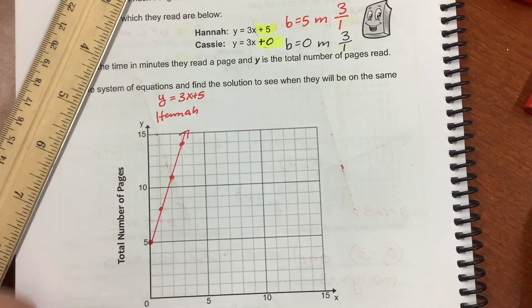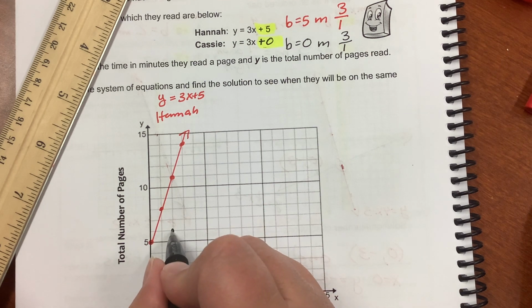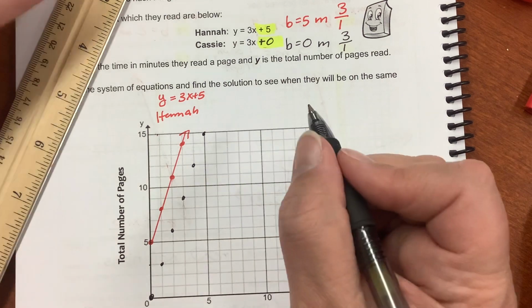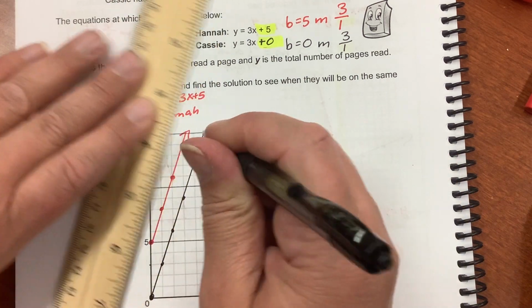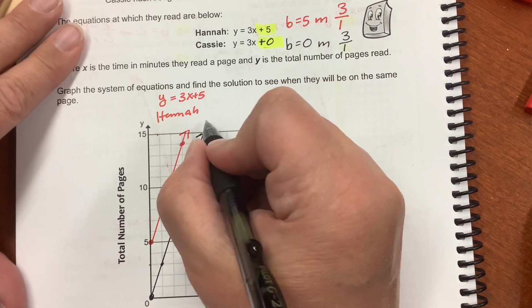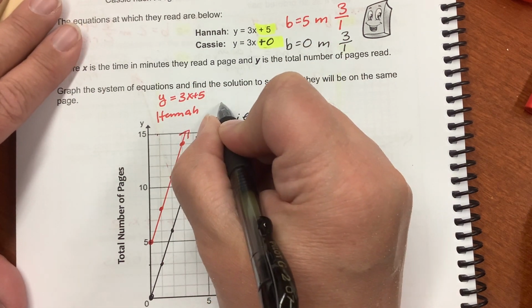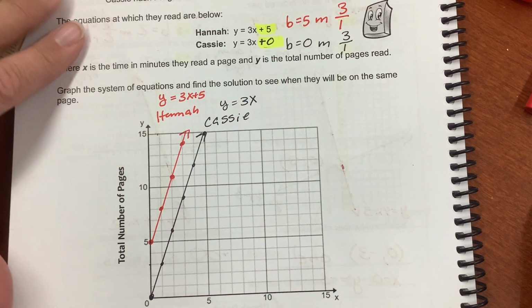Now, the next girl, Cassie, starts down here at 0, but she's also reading 3 pages in 1 minute. So up 3, 1 to the right, all the way across. And look at Cassie. She has the same rate as Hannah, y equals 3x. But look at those lines.